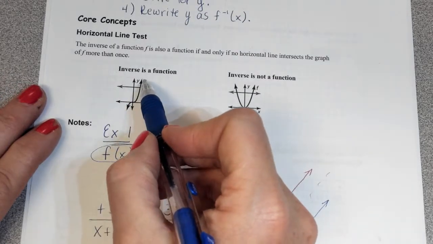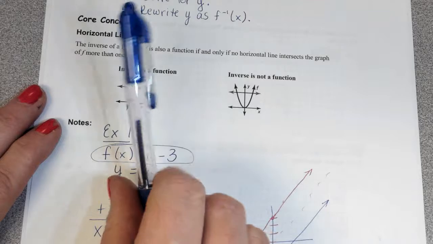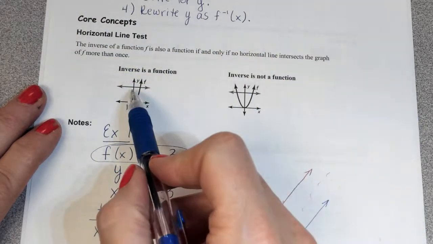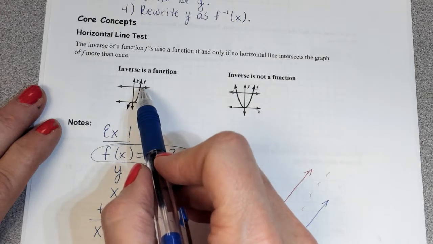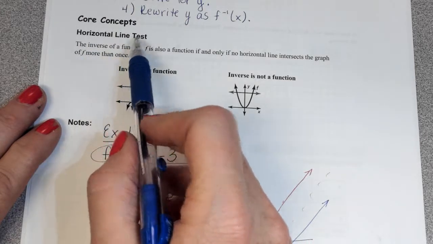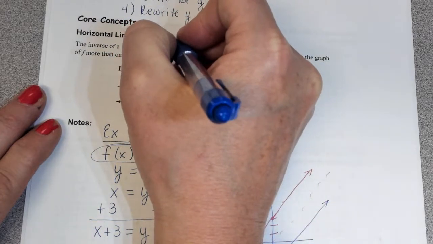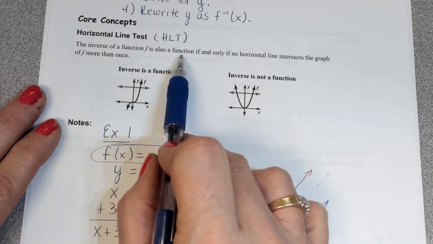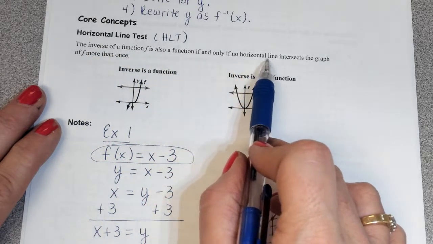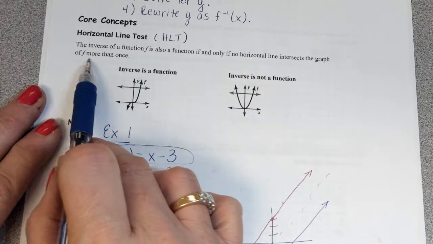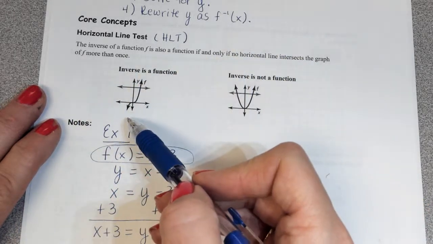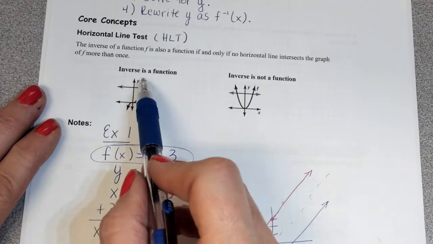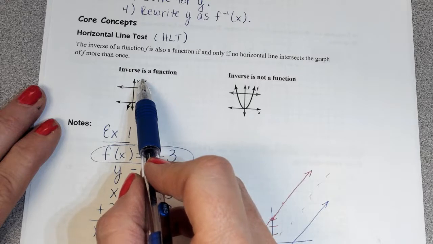If we're given this function, it's a function because it passes the vertical line test. We use the horizontal line test to tell whether or not the inverse will be a function. The horizontal line test we're going to abbreviate as HLT. It says that the inverse of a function is also a function if and only if no horizontal line intersects the graph of f more than once. So if this is my original function, this horizontal line is only going to touch it one time. So that means that the inverse is a function.